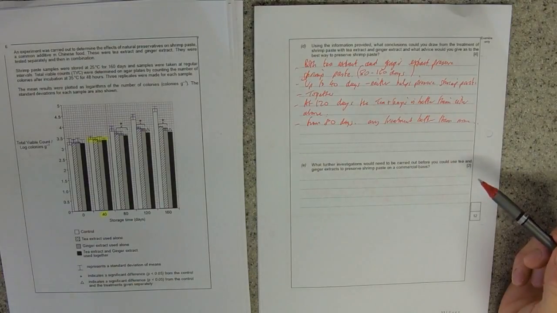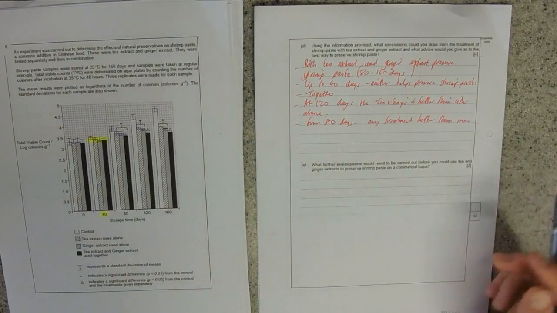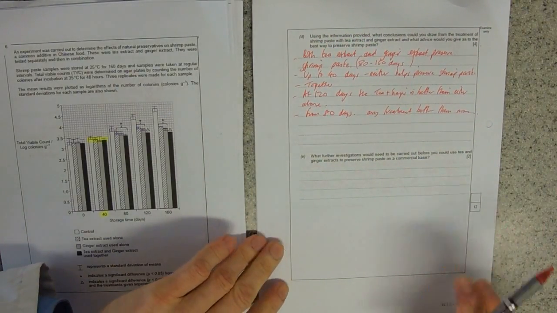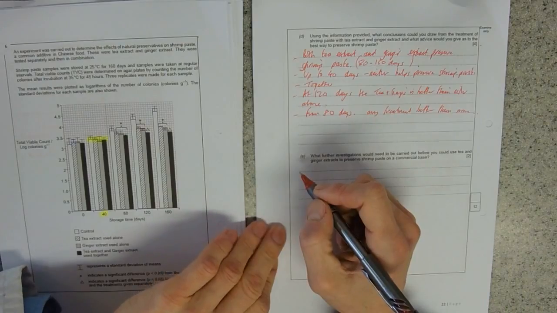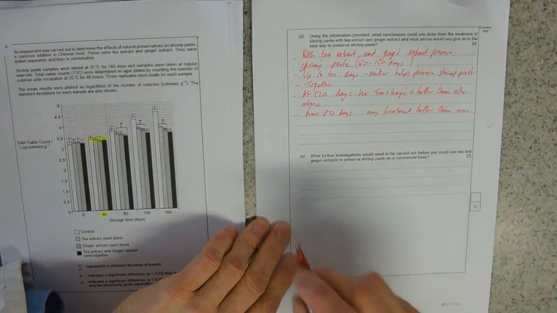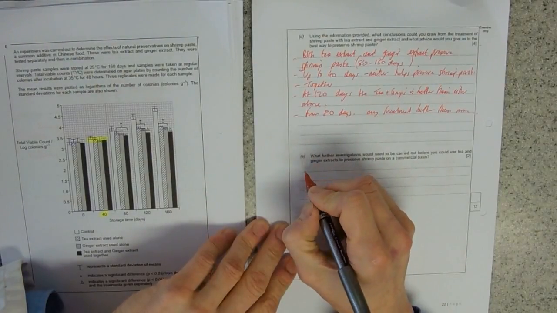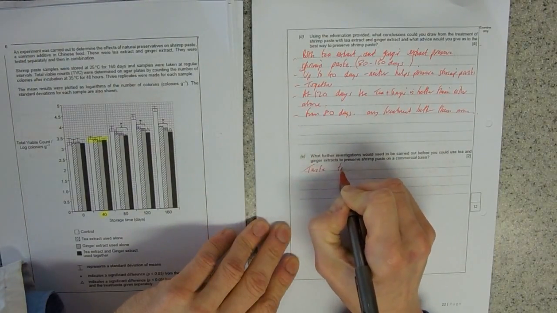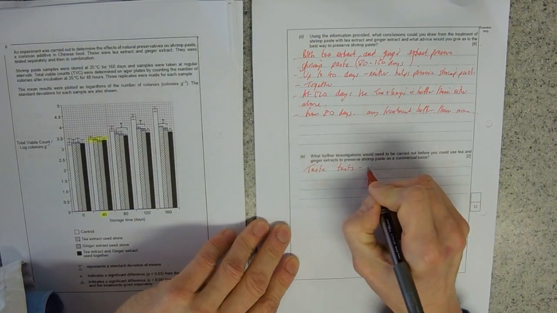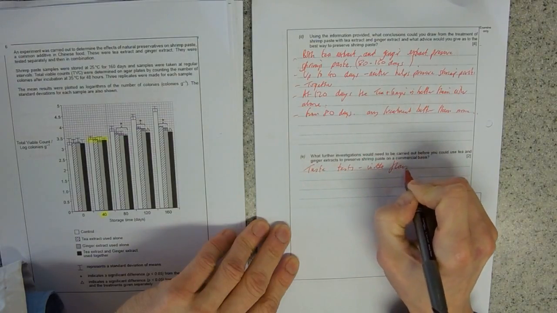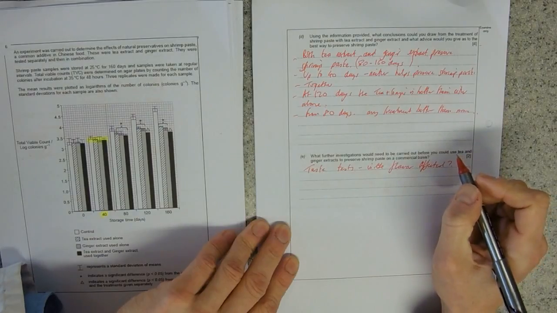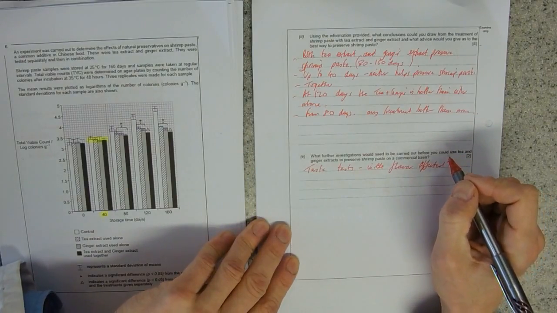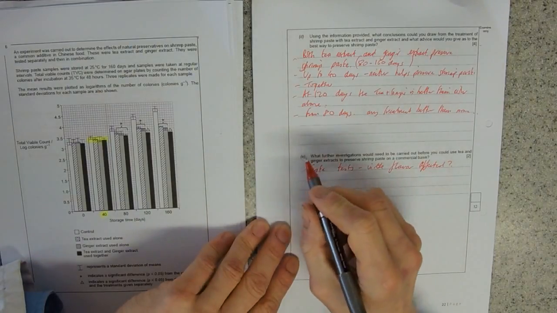What further investigations would need to be carried out before you could use tea and ginger extracts to preserve shrimp paste? I don't know whether you like the taste of tea or ginger, but that might be one of the considerations. You might just want your shrimp to taste of shrimp. So the first, possibly the most obvious is the effect on the taste. So you'd need taste tests. Now, is the flavour affected? And then some people, affected by tea or ginger, might be allergic, something like that. So that might be a consideration.